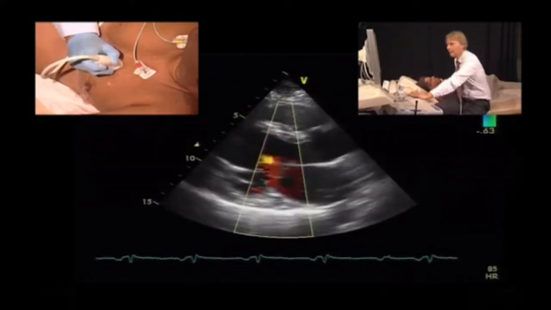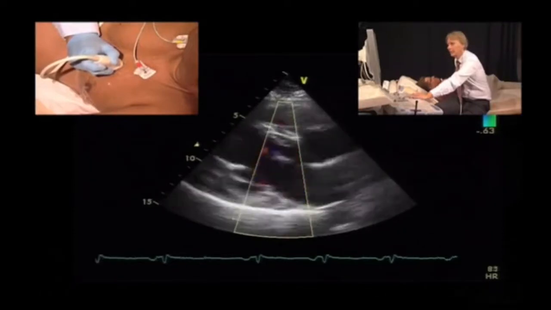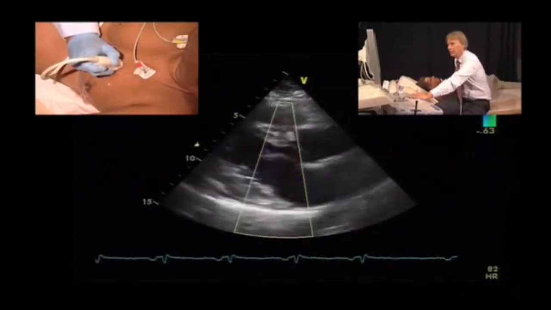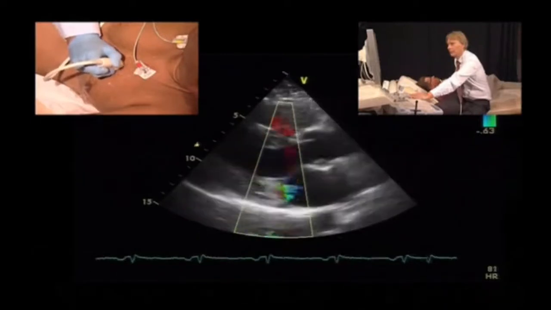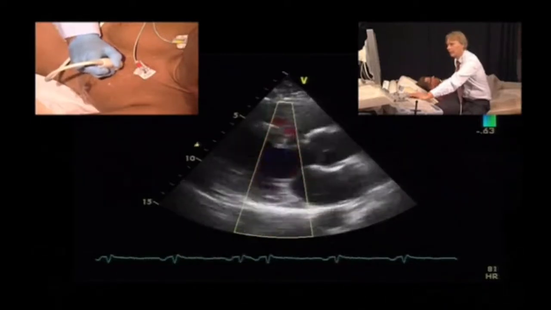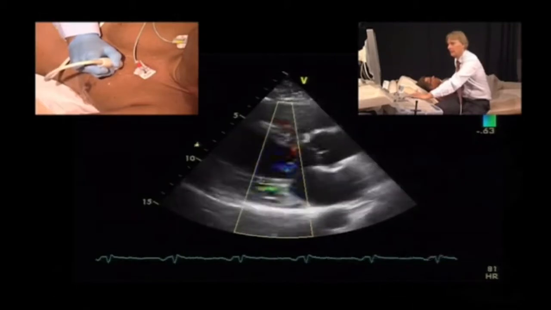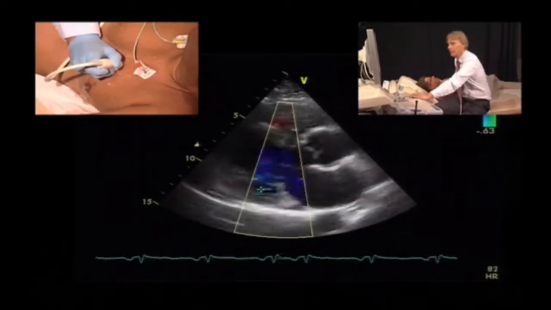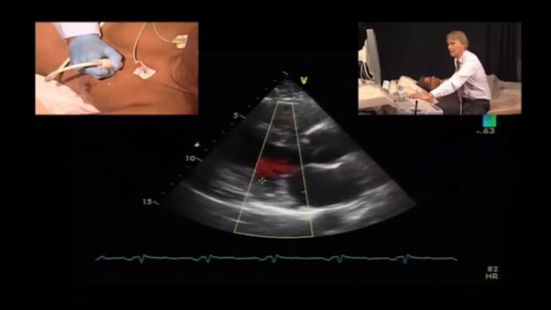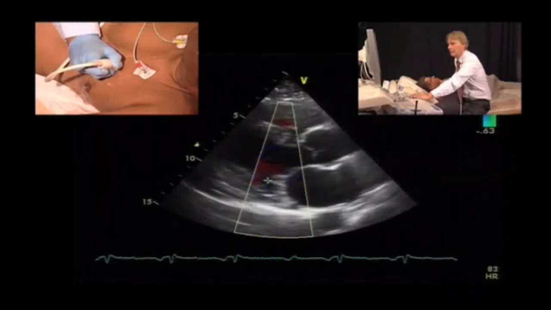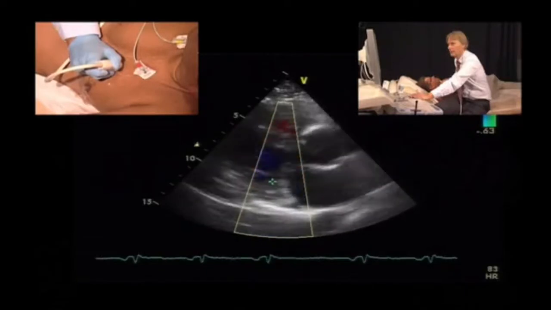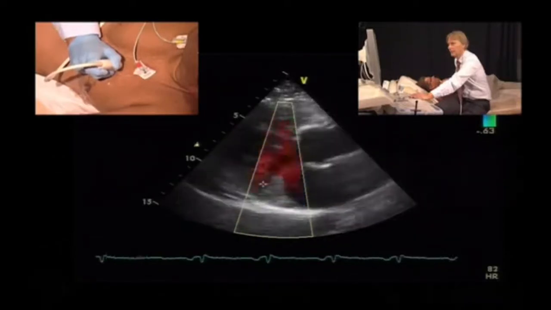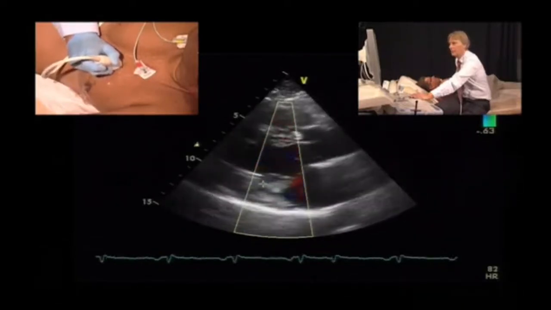But what I would now do is tilt the transducer towards posterior, and while I do so, I will try to see if I can image the proximal portions of the jet, so the origins of the jet. And you can see, I can still see the regurgitant jet here, even in the posterior medial regions of the mitral valve. Okay, now I will move the transducer back.